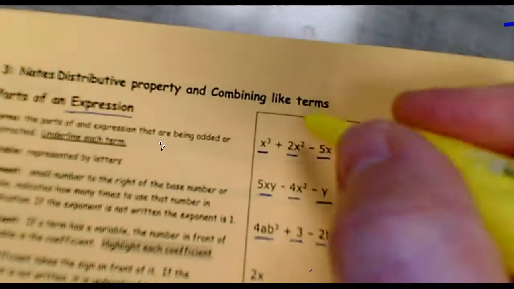Now, I happen to have a highlighter with me. If you don't have a highlighter with you, you can go back and do this part. Are we familiar with the word coefficient? A lot of people have heard it before, and I realized I would start talking about coefficient and my students had no idea what I was talking about.